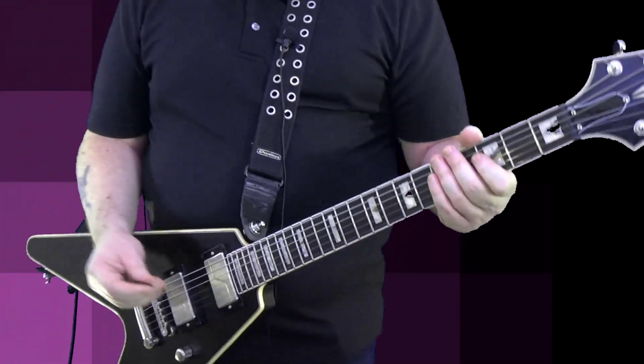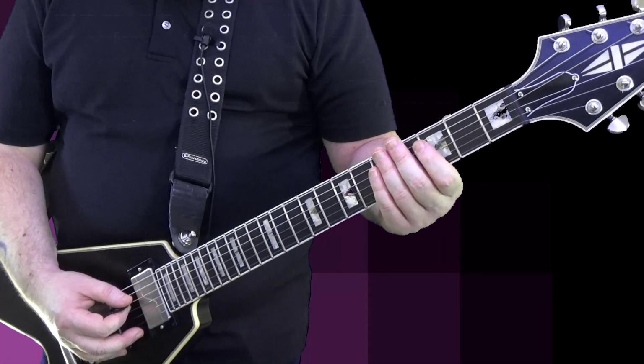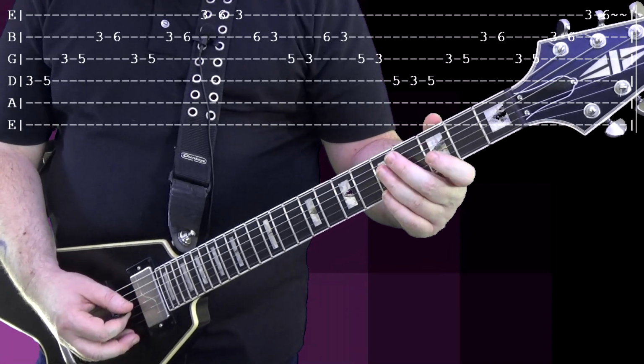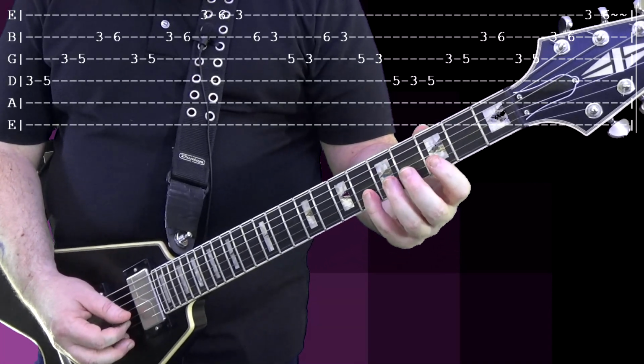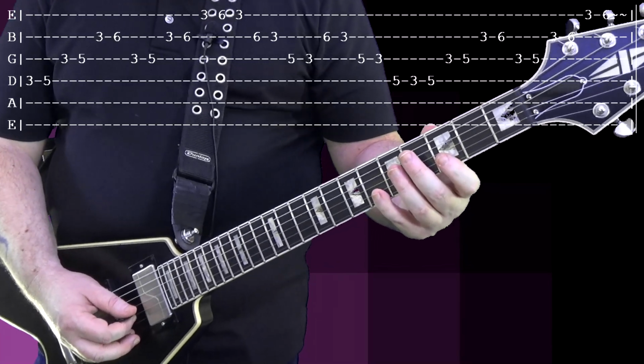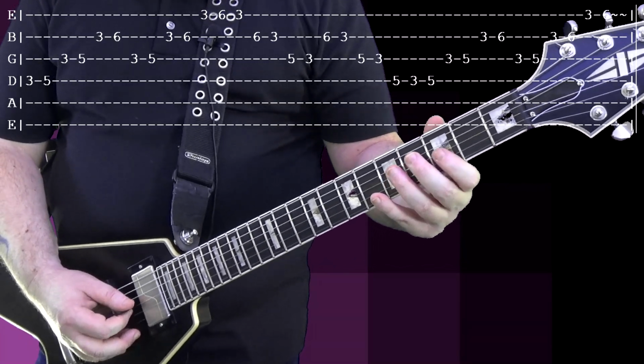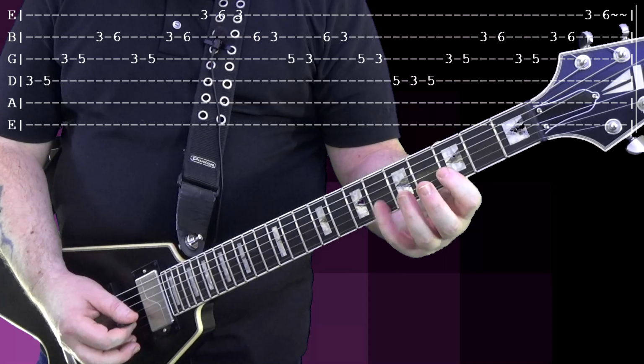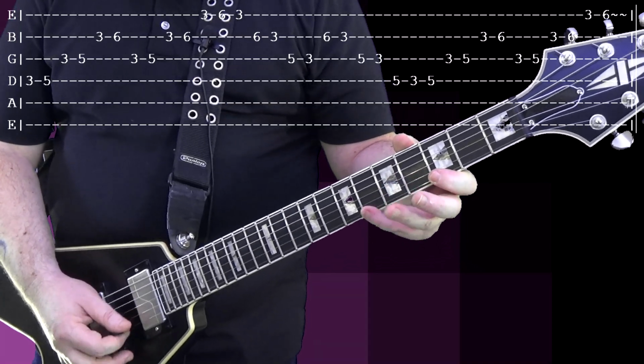So let's look at that 3rd shape. We're going to play on the 4th string, 3-5, 3rd string, 3-5, and then 2nd string, 3-6. And then we're going to start over on the 3rd string. We're going to play 3-5, 2nd string, 3-6, and then 1st string, 3-6.